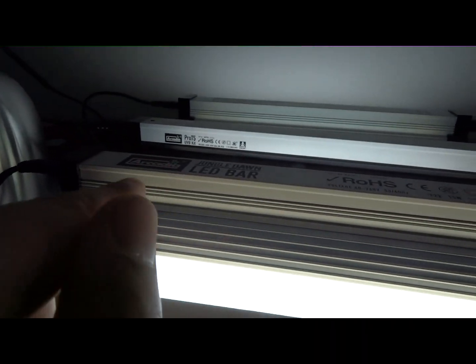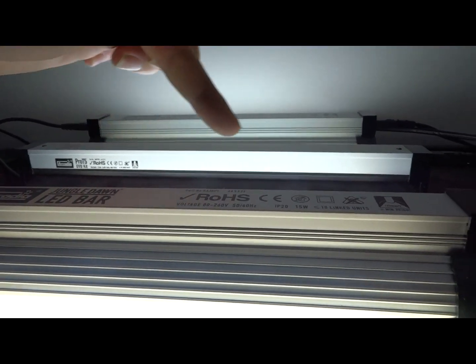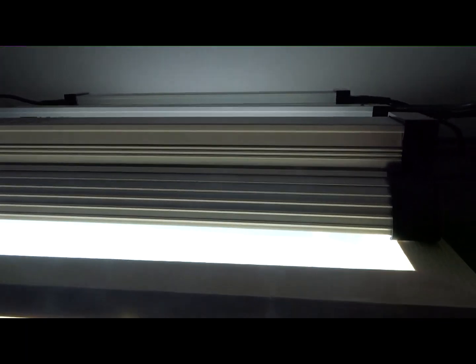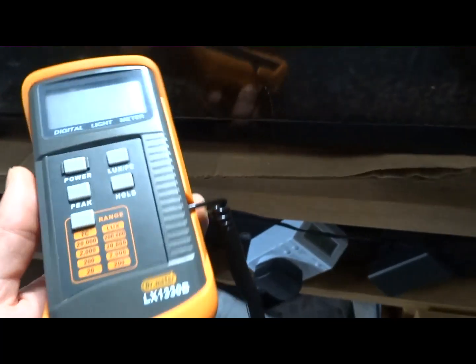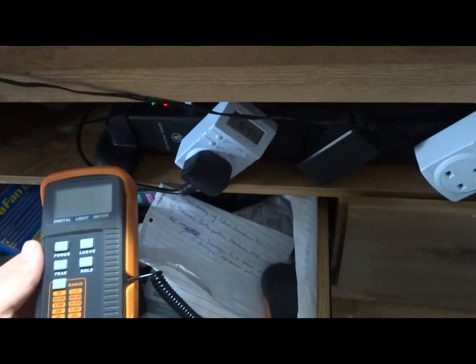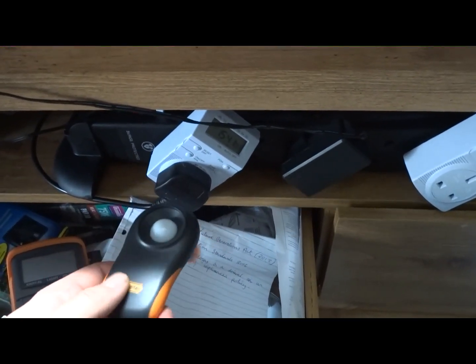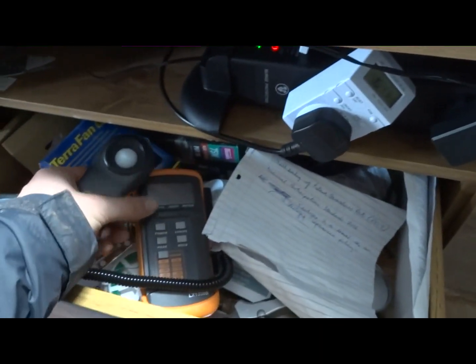Here I have my two jungle dawns, one here and one there, and in the middle I have my UVB. We can measure the brightness of light through technology, for instance this lux meter. Lux is a unit of light measurement, and I'll just take a little reading now of that.